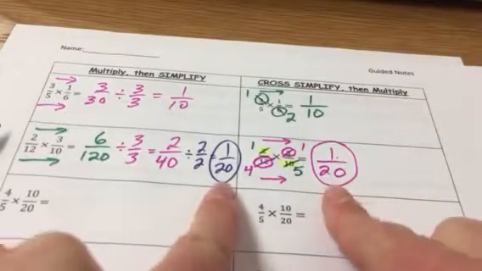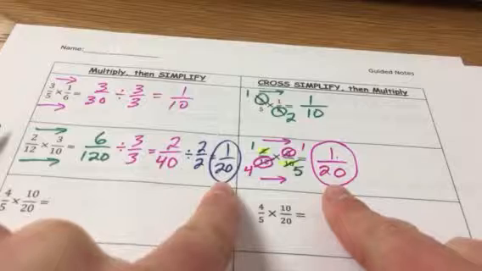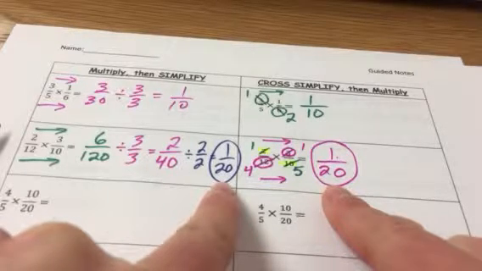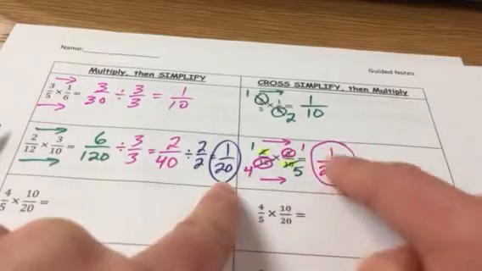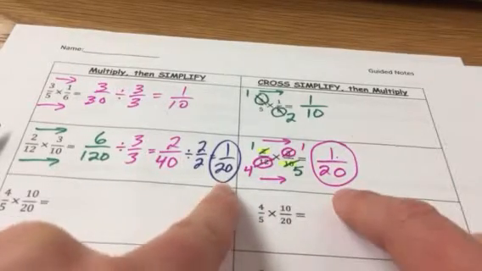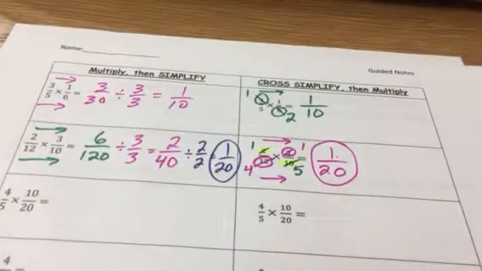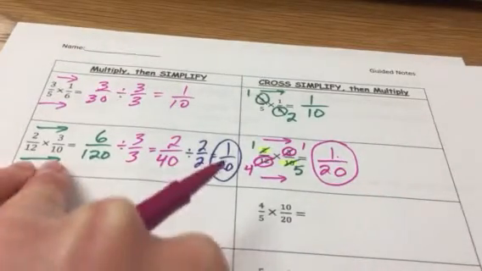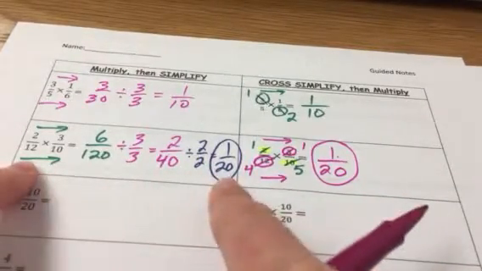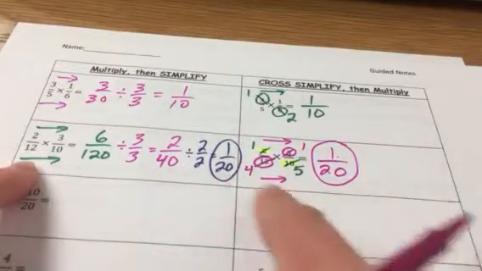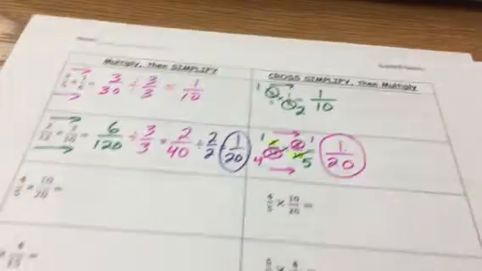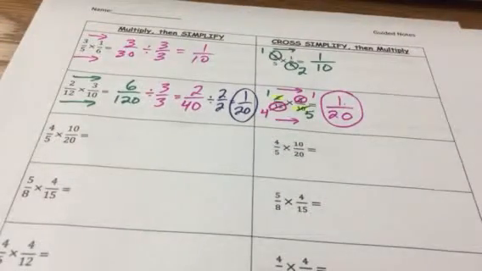As you can see, I got the same answer with much less work. So it's a really nice shortcut for giving us our direct simplified answer. If you like this, I encourage you to use it. And if you don't, worry not. You can still totally do this. That's absolutely fine. There's nothing wrong with that. It's perfectly valid. This is just a quicker method to solve these types of problems. I'll do a few more with you.